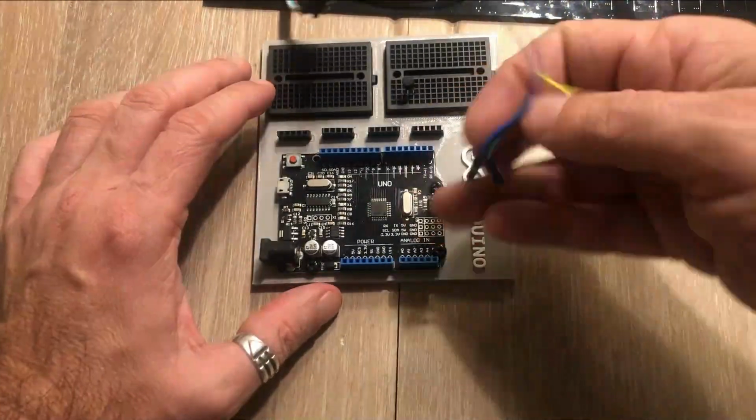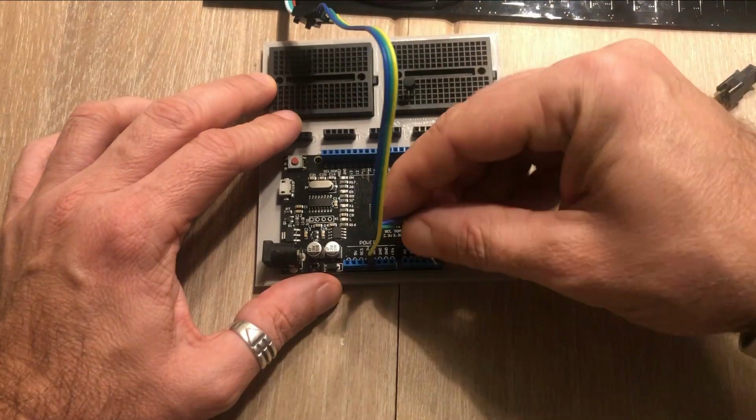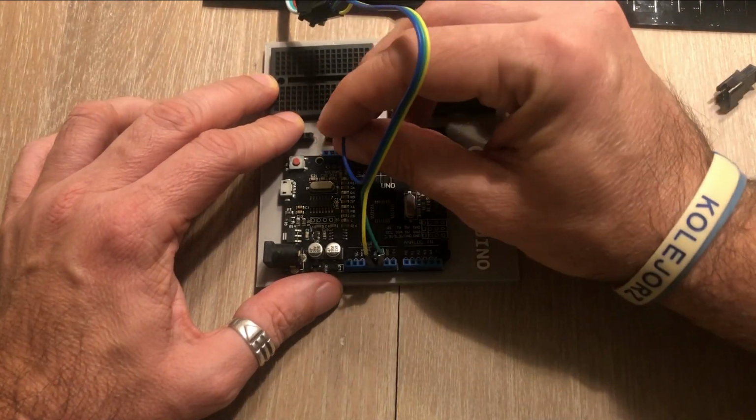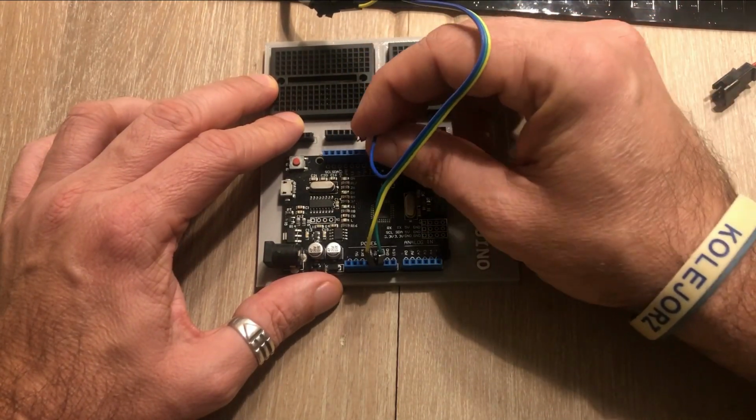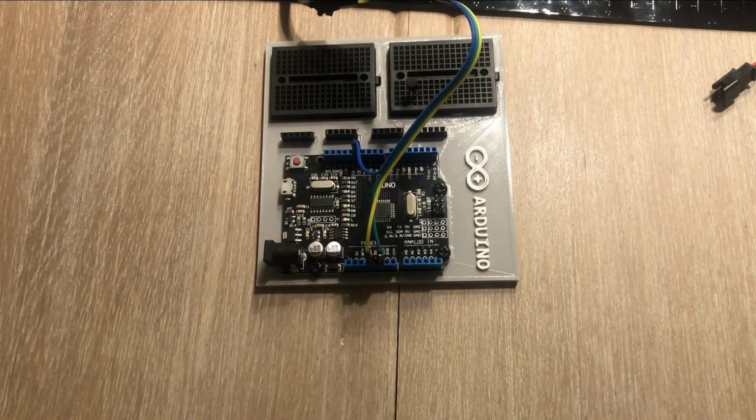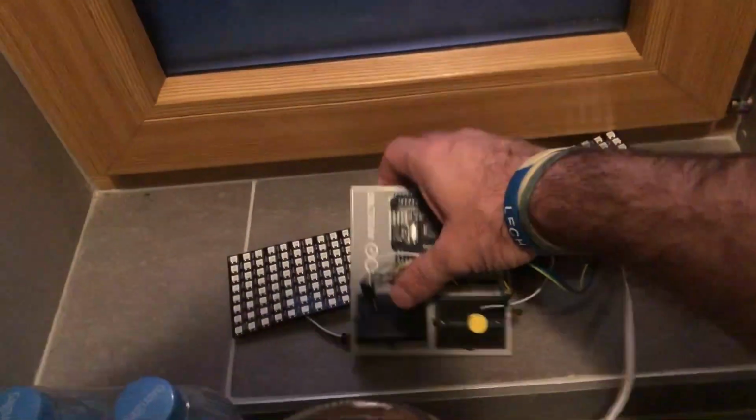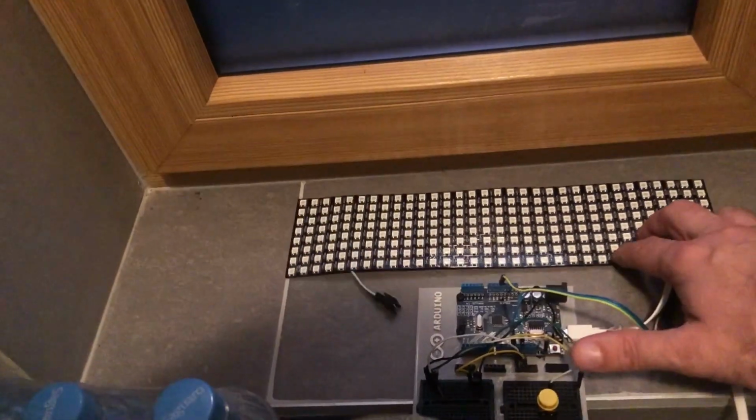The connectivity is straightforward. We connect the 5V wire to Arduino's 5V pin, the ground wire to ground, and the signal pin to Arduino's digital pin 12. Let's place the matrix in its designated spot and power it up.